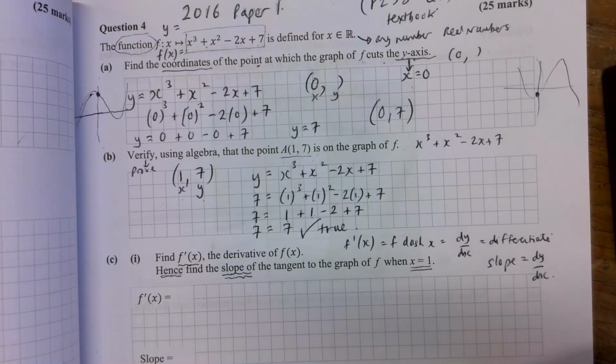Anybody want to ask me about that bit? And again, that's really common. So if you can get that into your head, that will be really good. Is that okay?